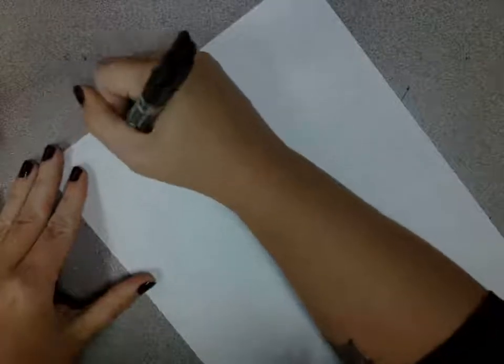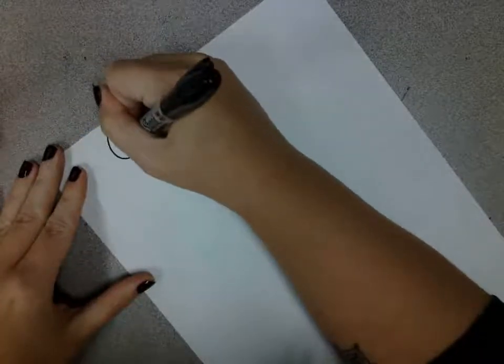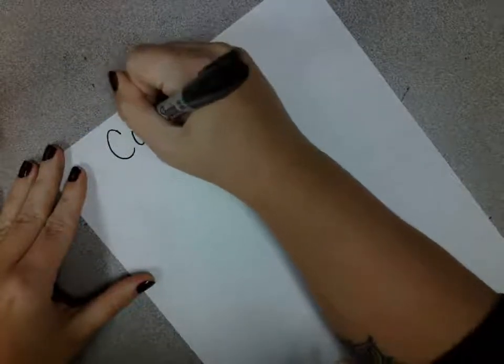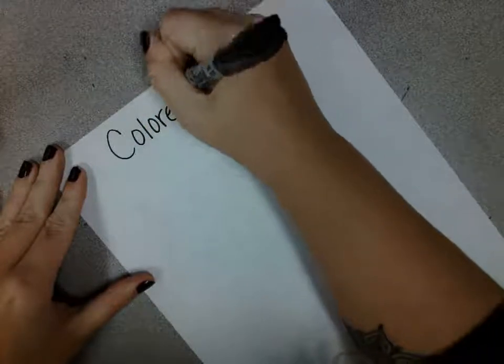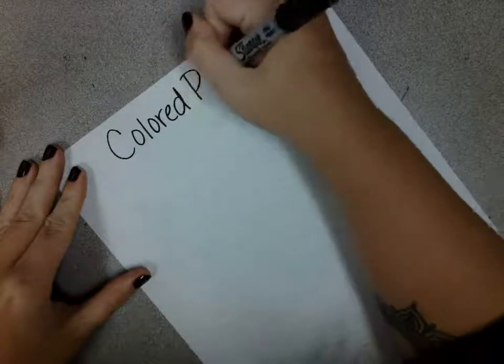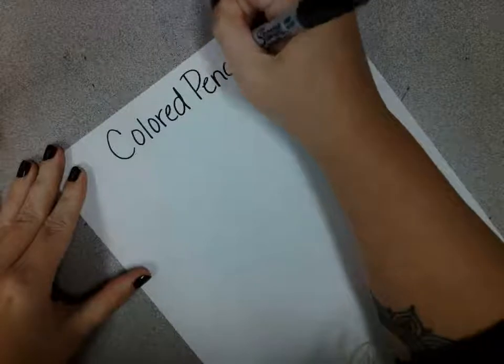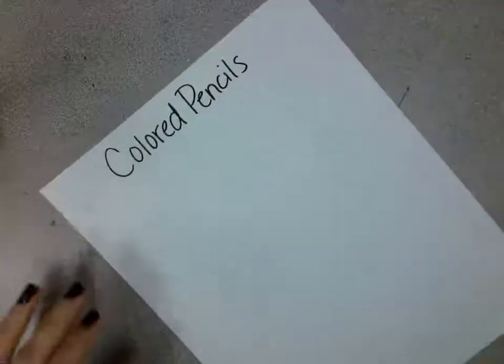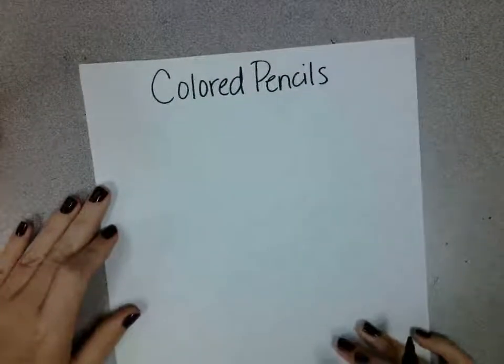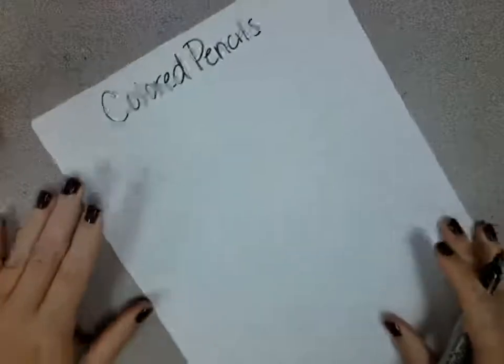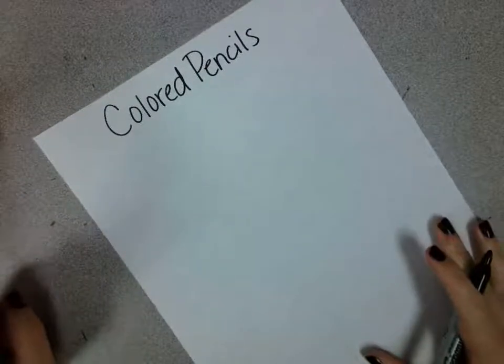Okay, so on your paper in your sketchbook, you are going to label the top of your paper as colored pencils, just like this. Okay, at the top of your paper. And the first thing that we're going to write down, we're going to have two notes, two definitions.